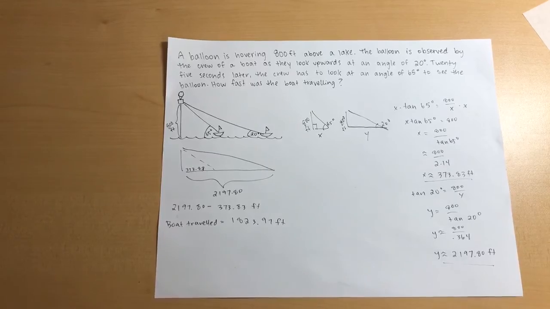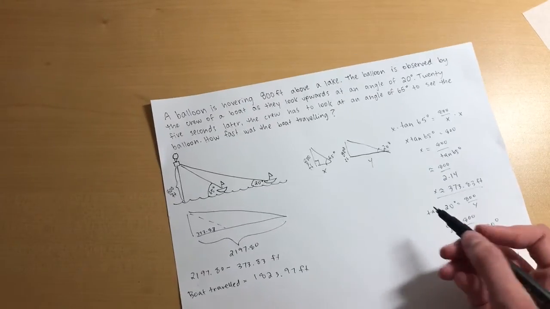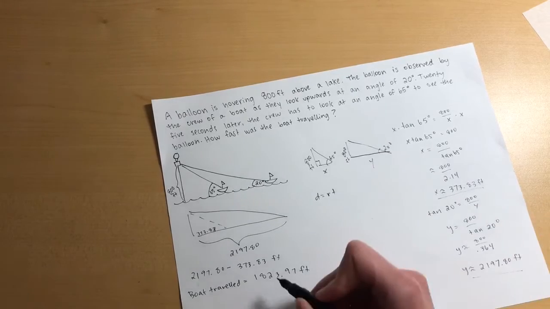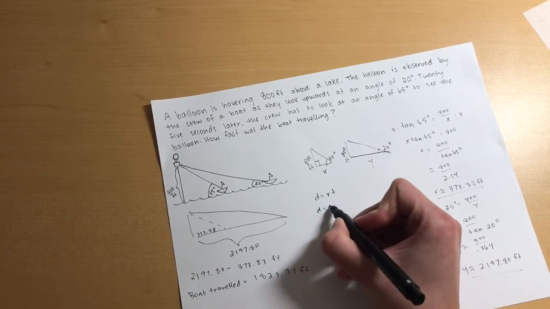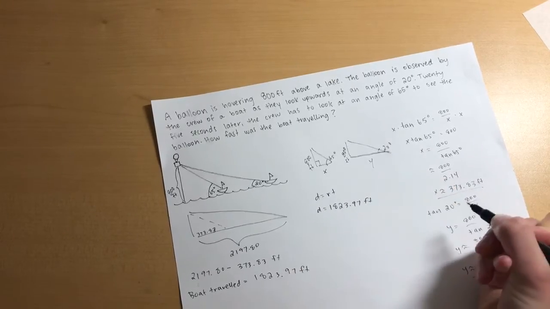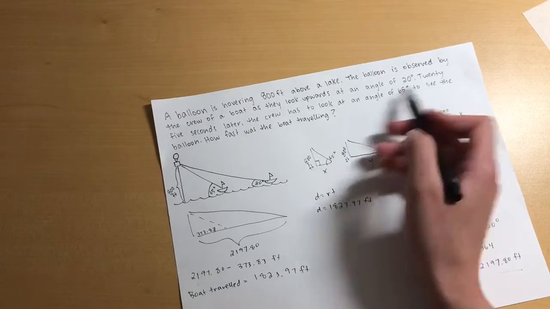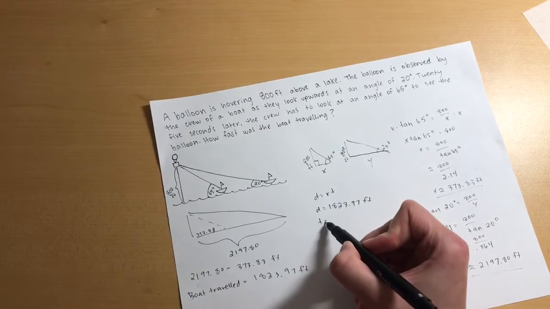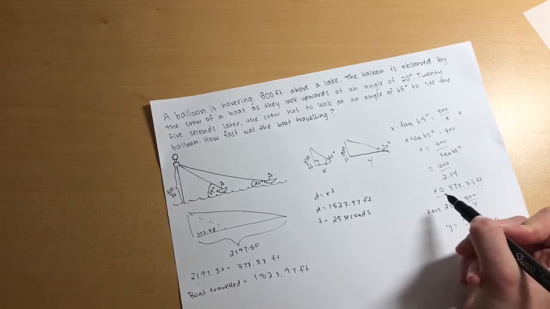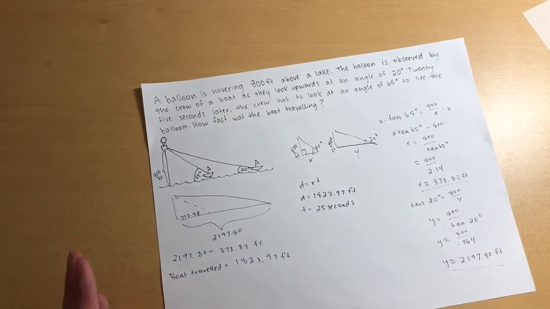So now that we know how far the boat traveled, this is where we connect our distance, speed, and time word problems. Using this formula, d equals rt, we know our distance, d is equal to 1,823.97 feet, and we know our time from the problem, 25 seconds. We're solving for how fast they went.